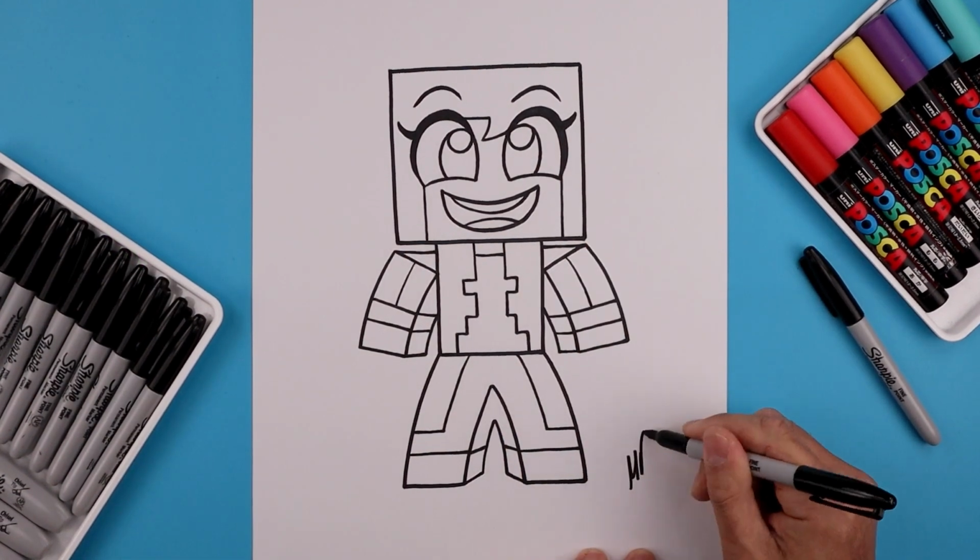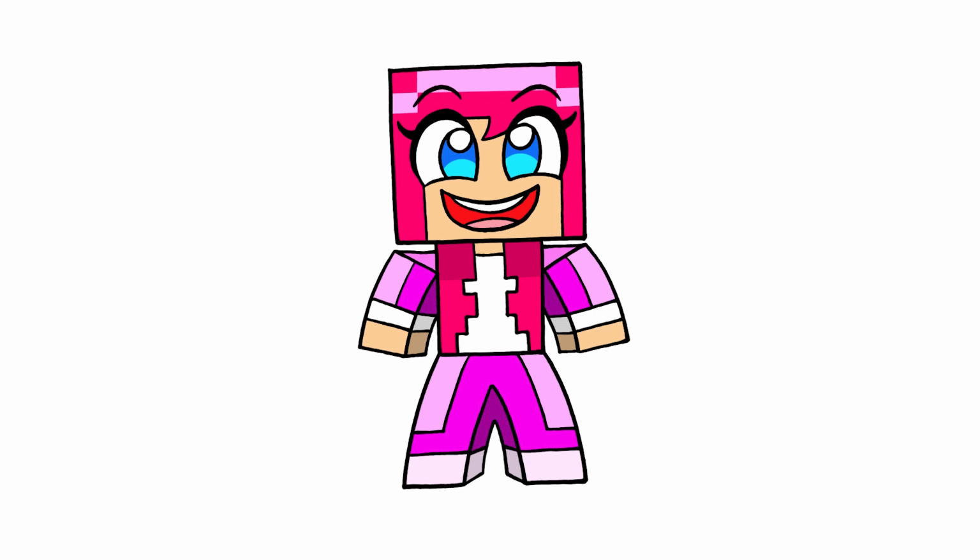And then we'll sign our art and add a splash of color, and that's pretty much it. That's how I draw Daisy from Johnny Minecraft.